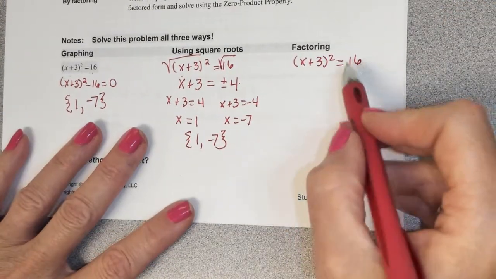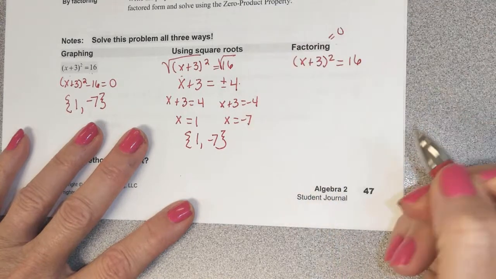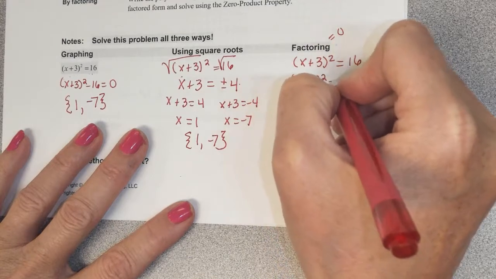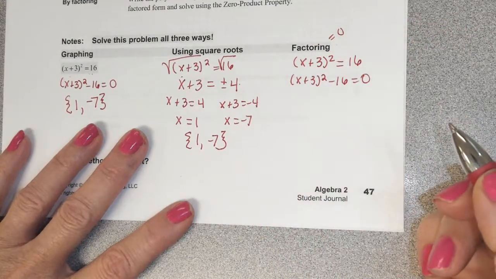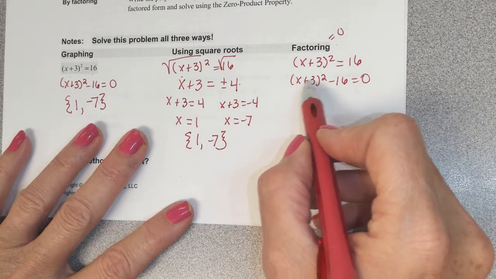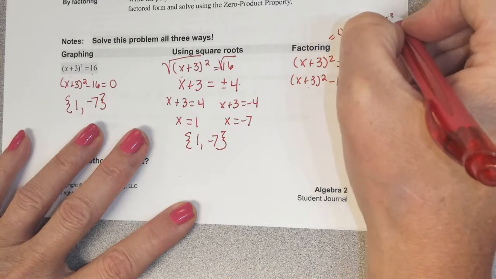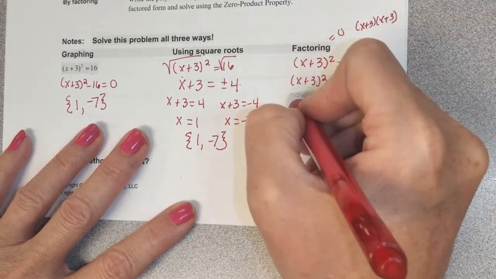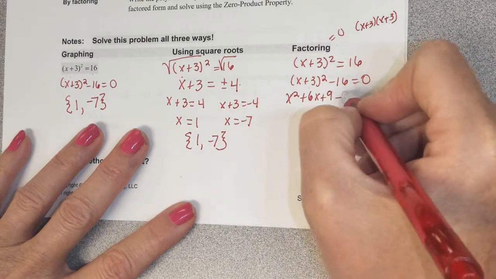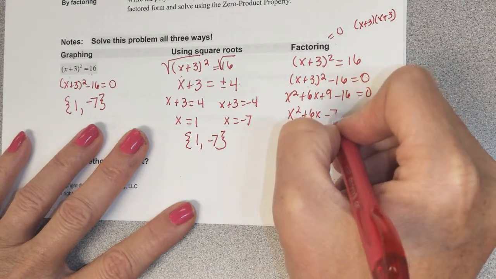If I'm going to do factoring with this, I have to get it set equal to 0 for factoring. So I have to get x plus 3 squared minus 16 equals 0. I would now have to multiply this all out. X plus 3 squared means this, x plus 3 times x plus 3. That's going to be x squared plus 6x plus 9. That's going to give me x squared plus 6x minus 7.